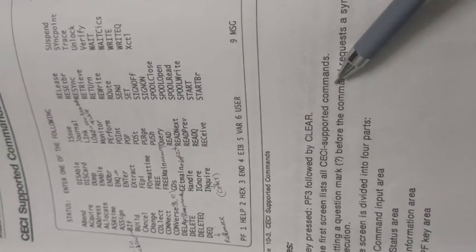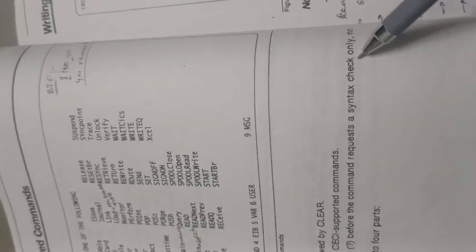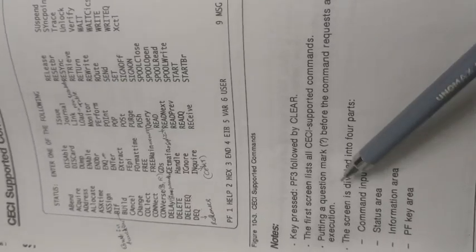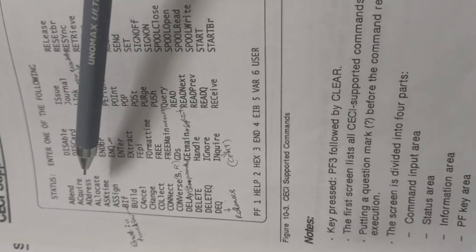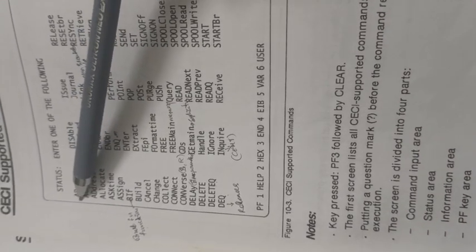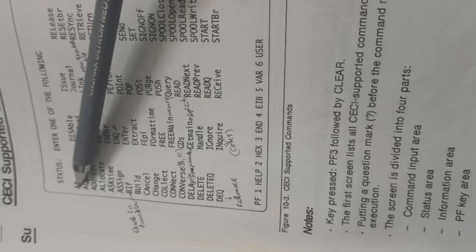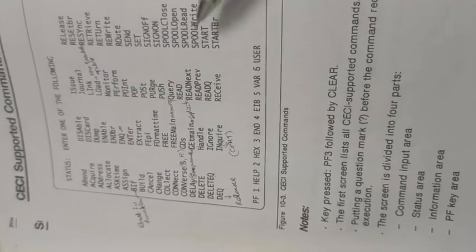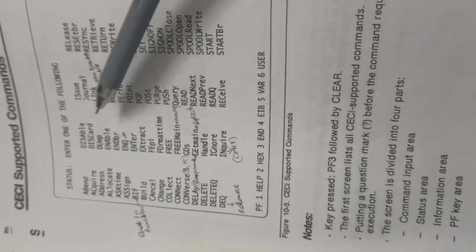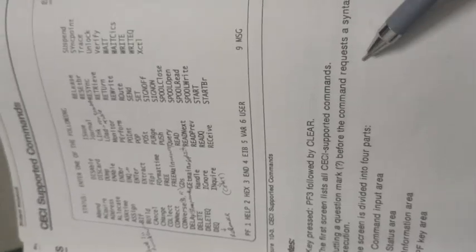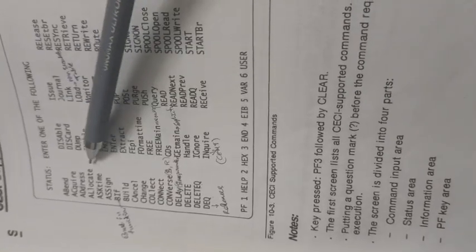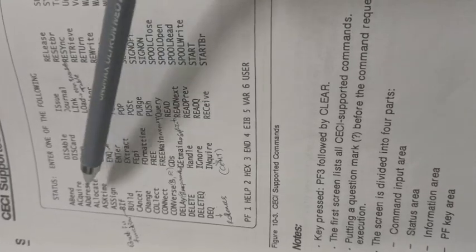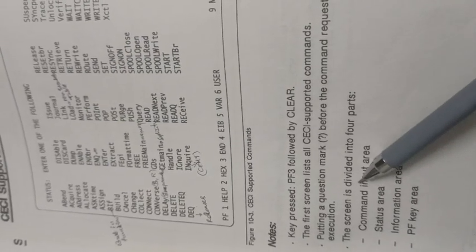Putting a question mark before the command requests a syntax check only, with no execution. If you want to know what each command means, put a question mark beside the command, with one space. You will be able to see the command syntax for these commands, but it is not executed. Putting a question mark means it will not execute; it will just display the syntax of the command.